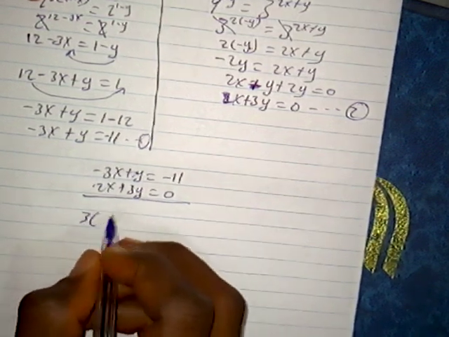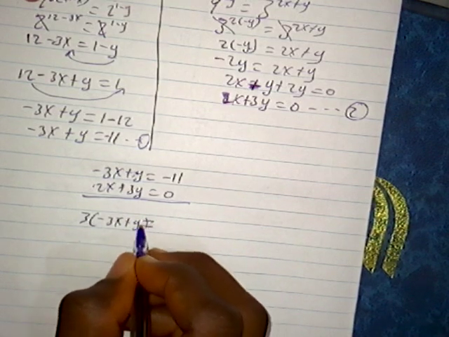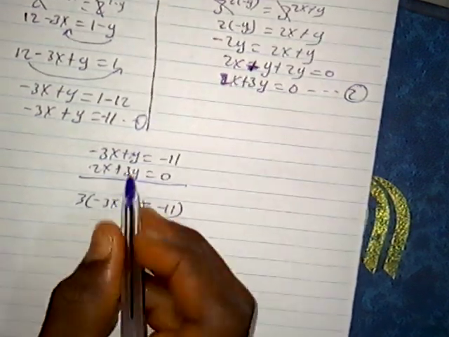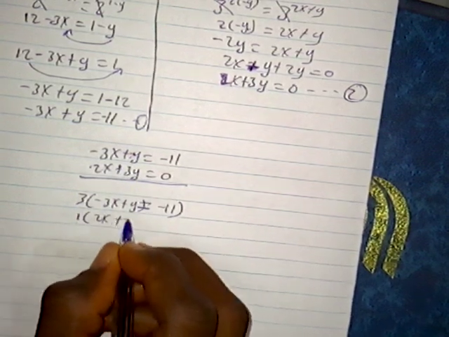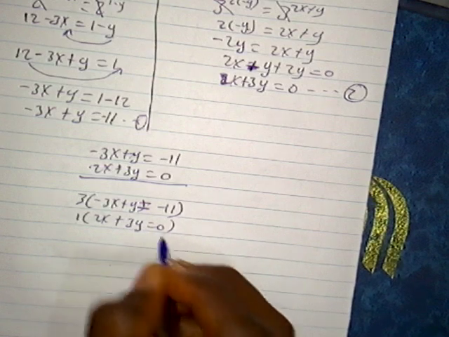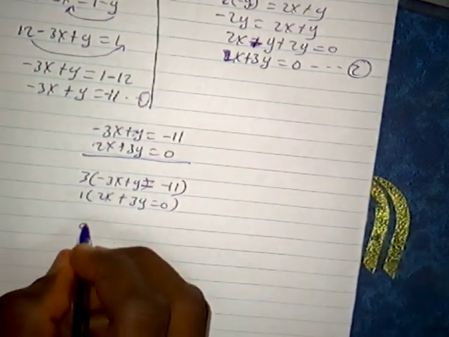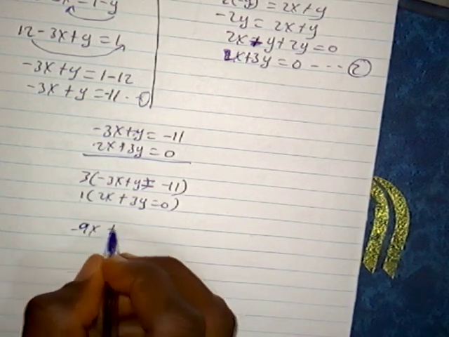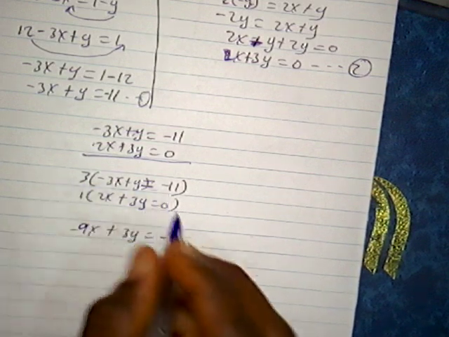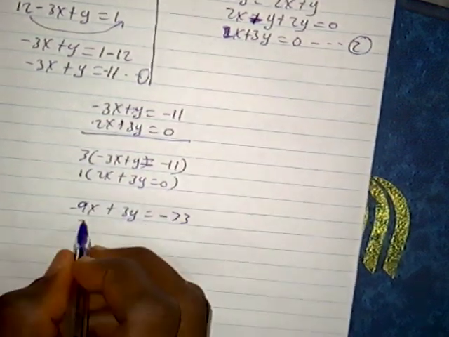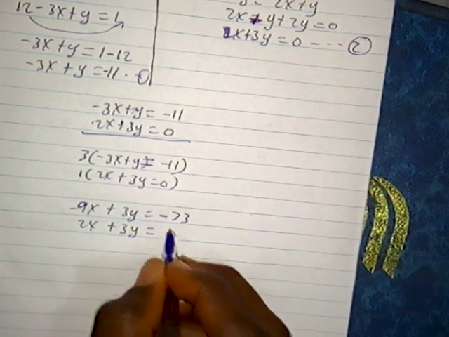So 3 times minus 3x plus y equals minus 11, right? The coefficient here is 1. So say 1 times 2x plus 3y equals 0, right? If we multiply, we are going to have minus 9x plus 3y equals minus 33. 2x plus 3y equals what? 0.